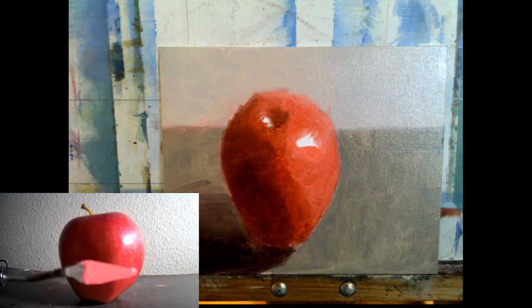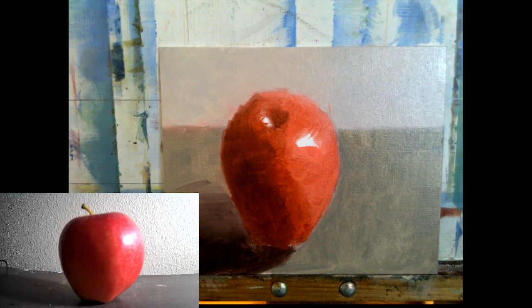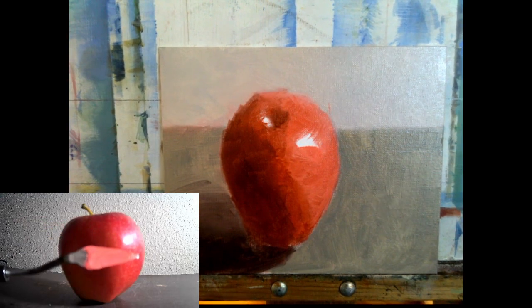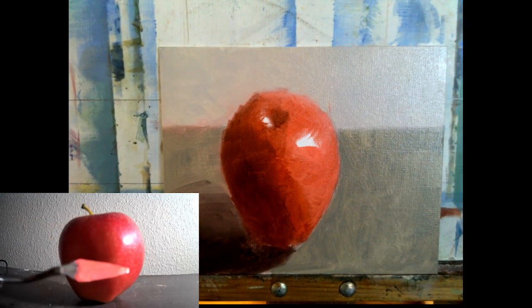Oh, needs more yellow. So if it's too pink and I want it to be more orange, I can add a little more yellow to it. Try again. Still too pink.